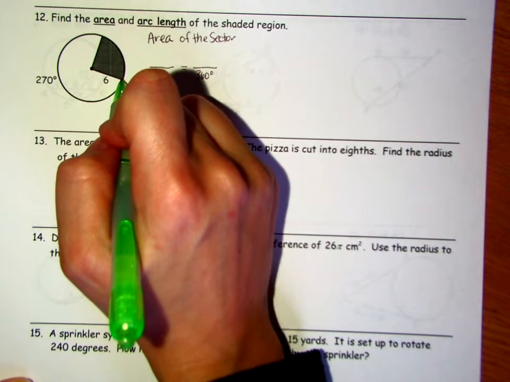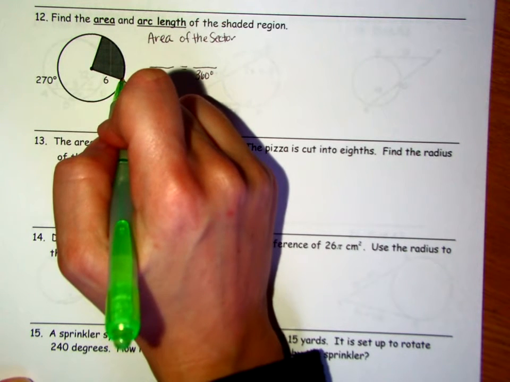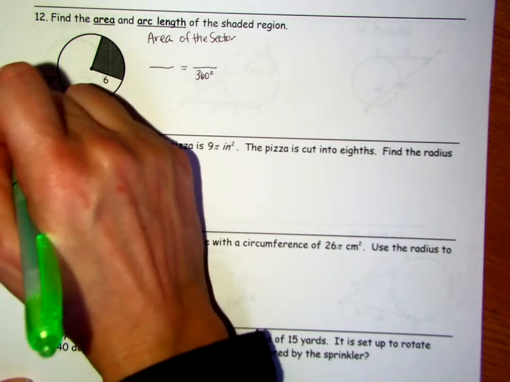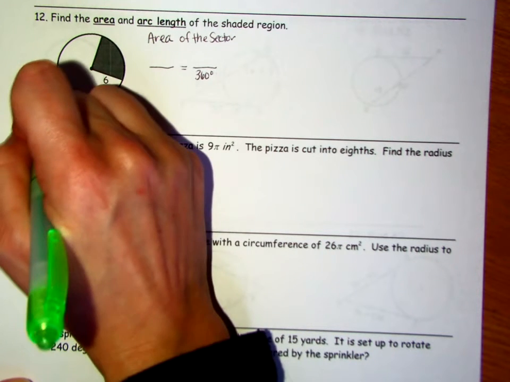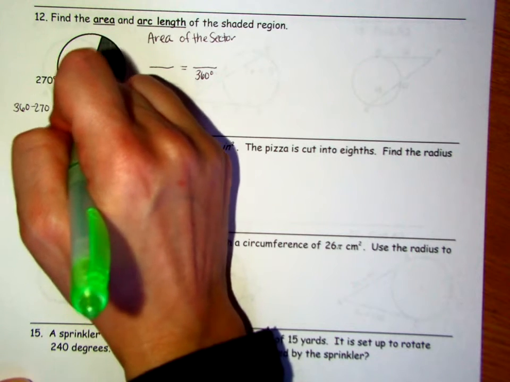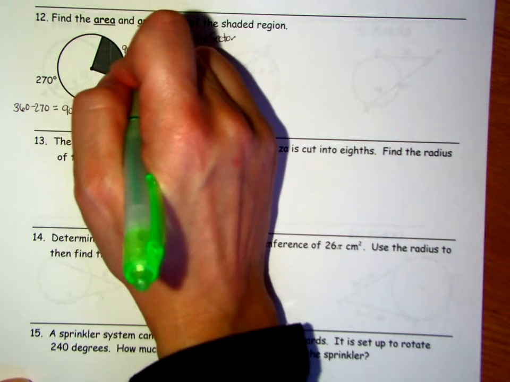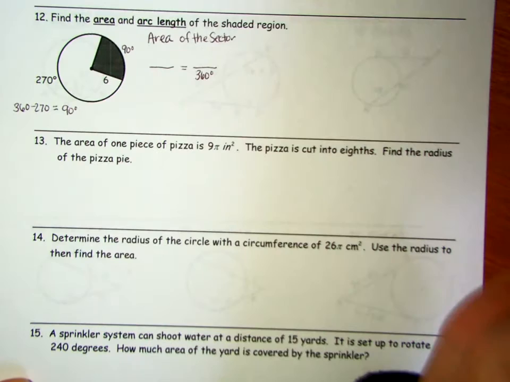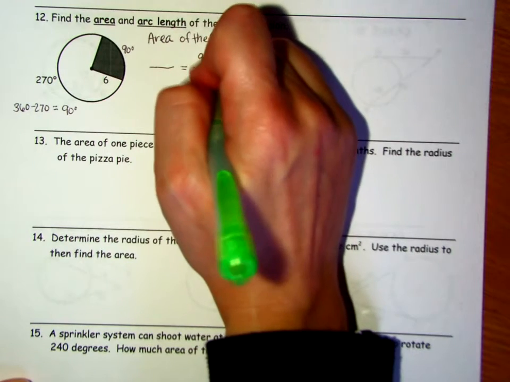So what I want to do is 360 degrees minus 270 degrees. What does that leave me with? 90 degrees. That means that this arc right here is 90 degrees. That's what I want to use for the smaller region.